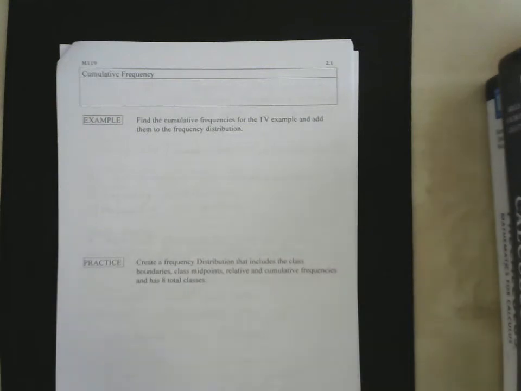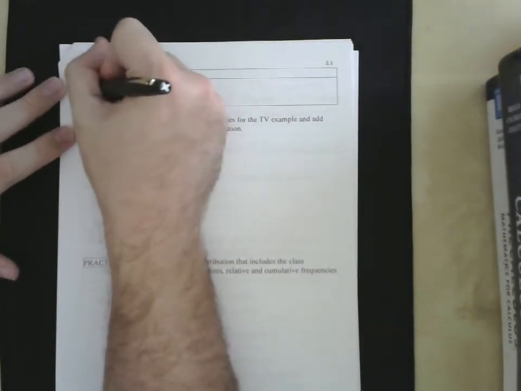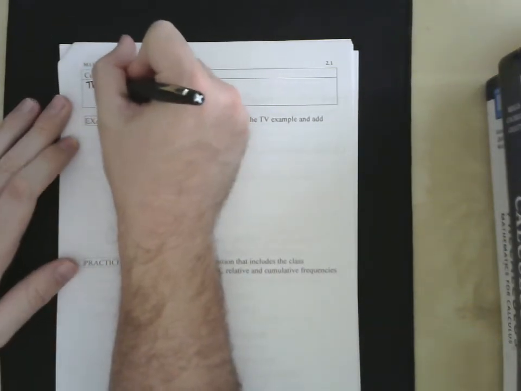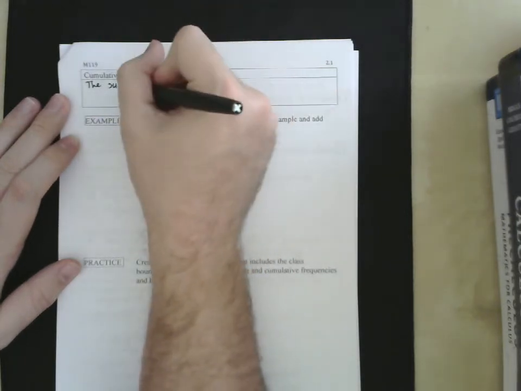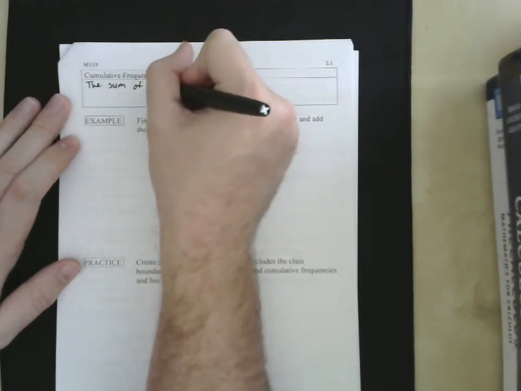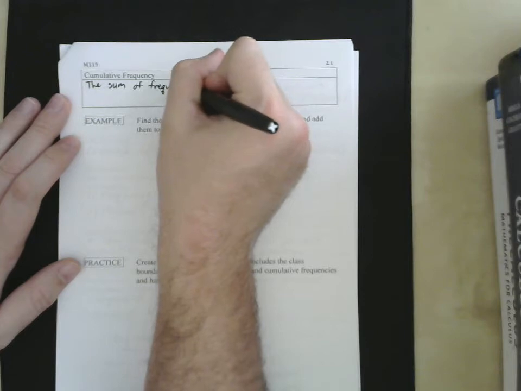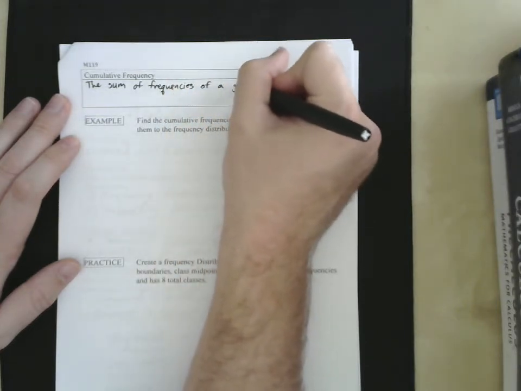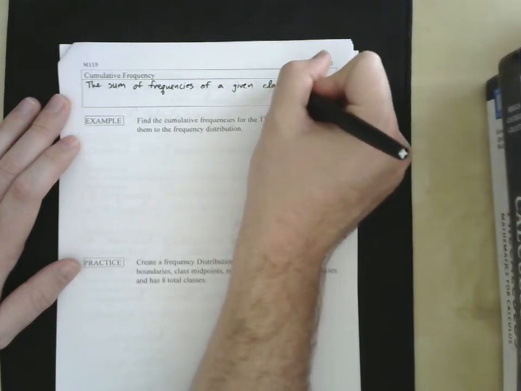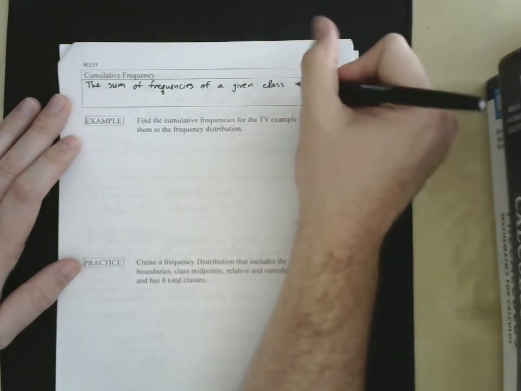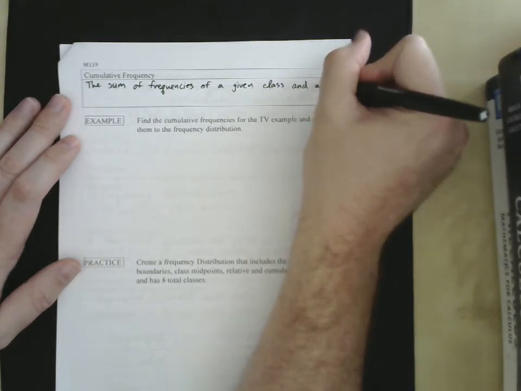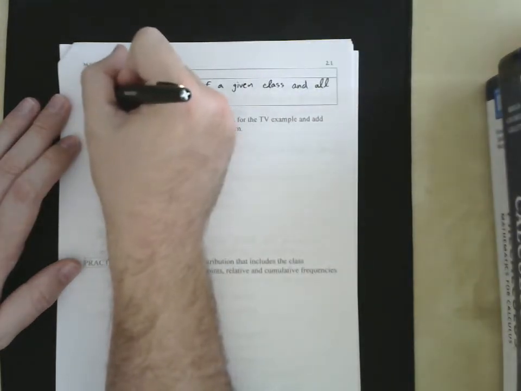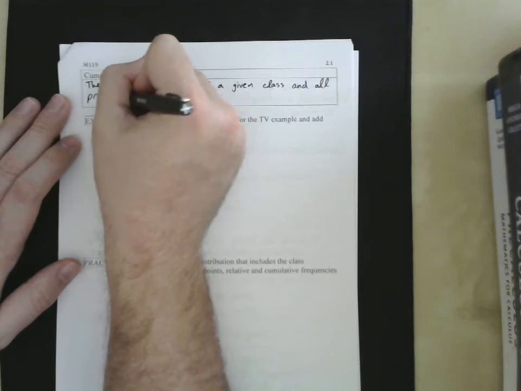All right, so next up we have cumulative frequencies. So cumulative frequency is the sum of frequencies of a given class and all previous classes.